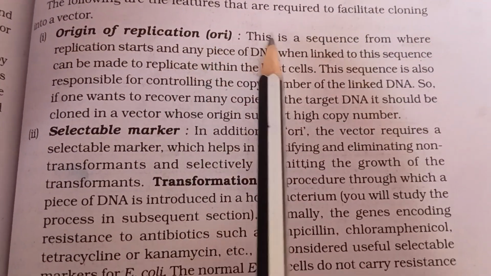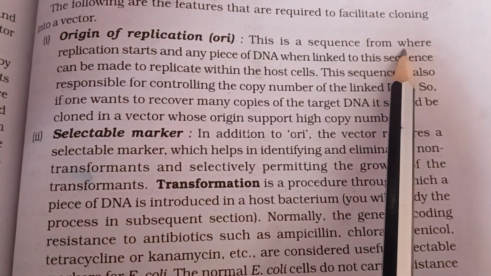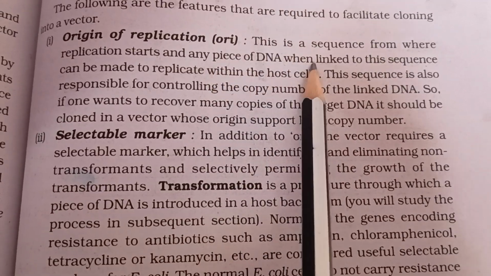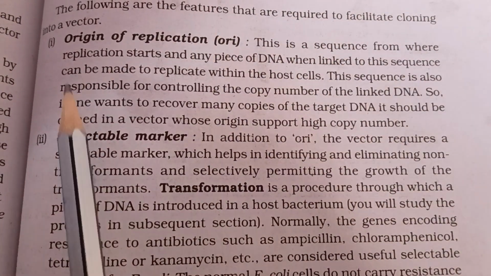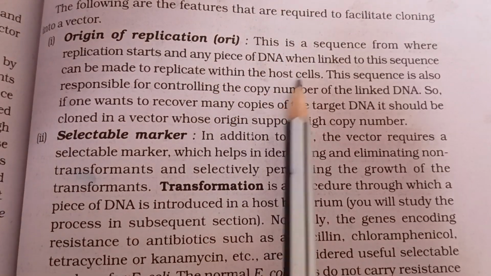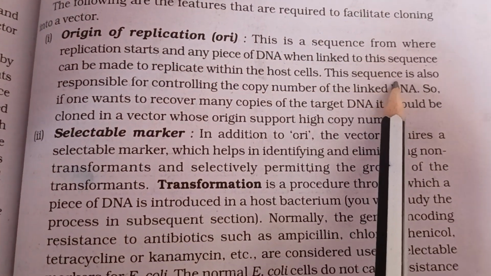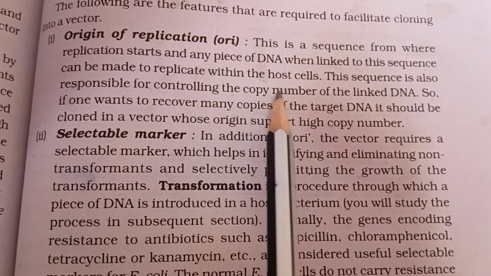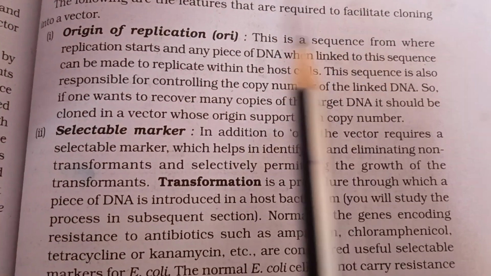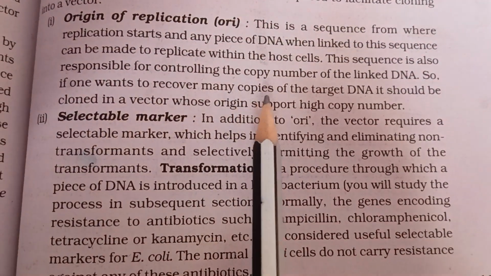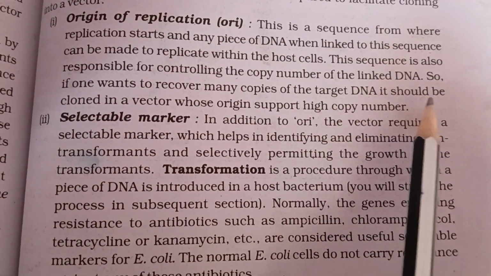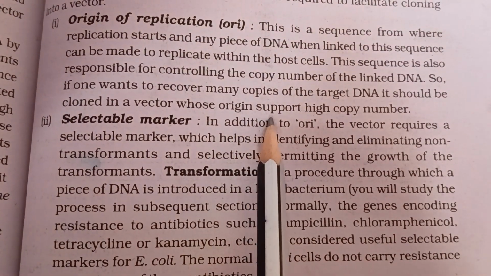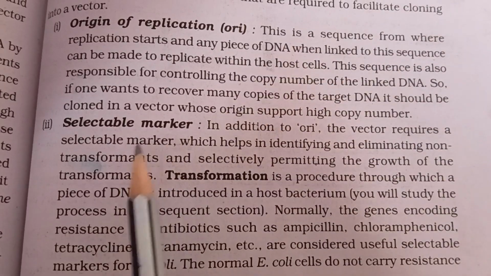Origin of replication. This is a sequence from where replication starts, and any piece of DNA, when linked to this sequence, can be made to replicate within the host cells. This sequence is also responsible for controlling the copy number of the linked DNA. So if one wants to recover many copies of the target DNA, it should be cloned in a vector whose origins support high copy number.